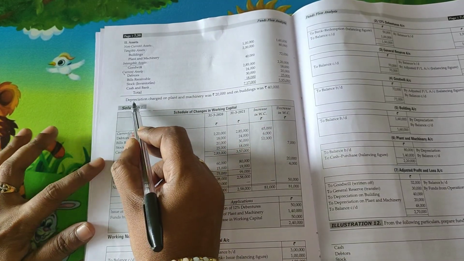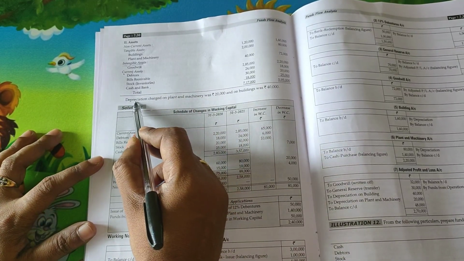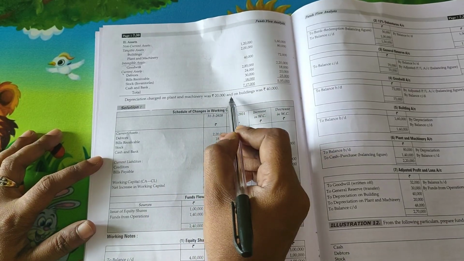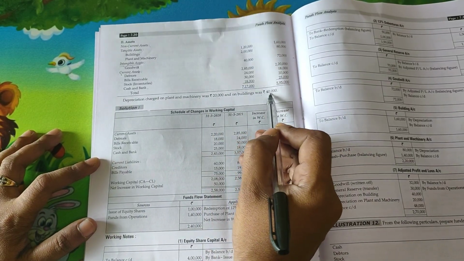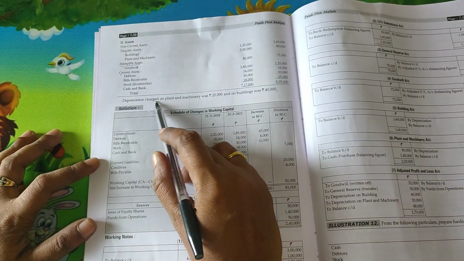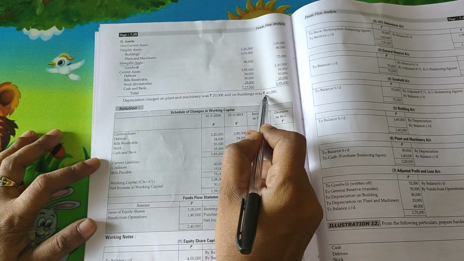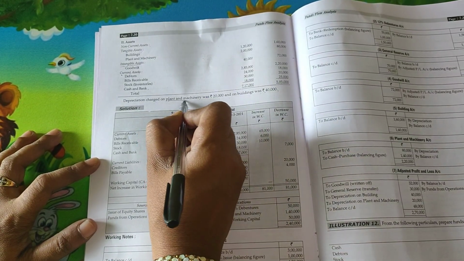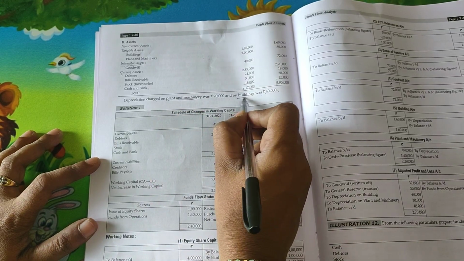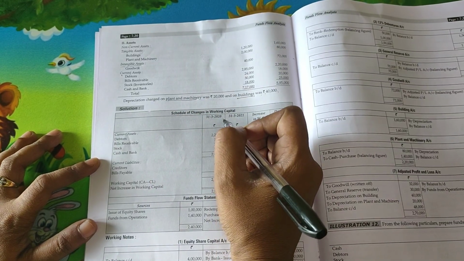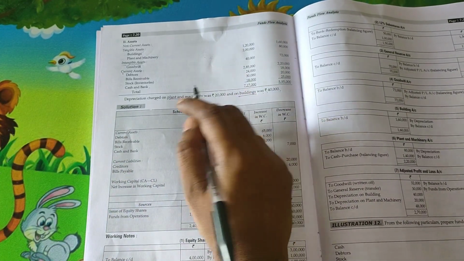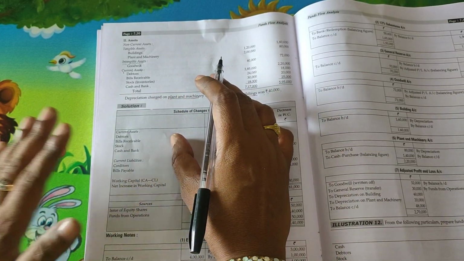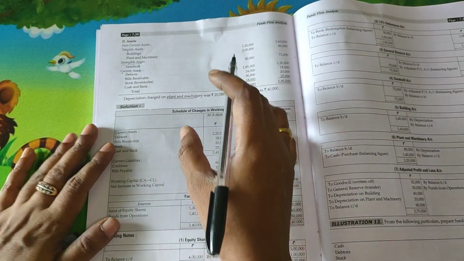So here given additional information also. So depreciation charged on plant and machinery was 20,000 and on building was 40,000. Here given depreciation on machinery as well as building. So that we need to maintain plant and machinery account in the working notes as well as building account in the working notes. Okay. First do the working notes. After calculation of working notes, we will see the solution.